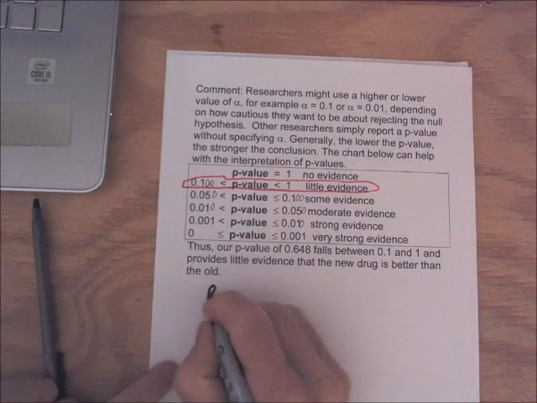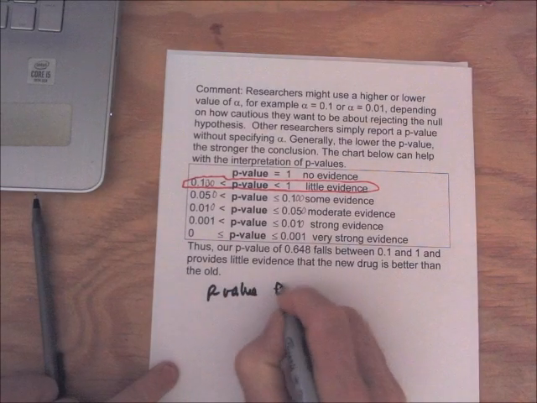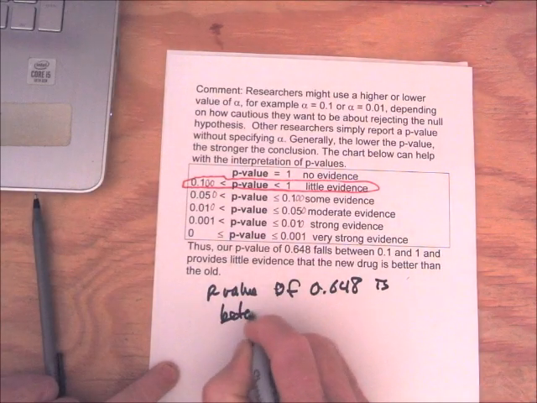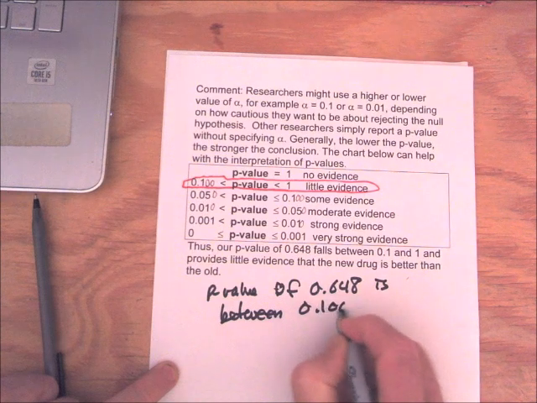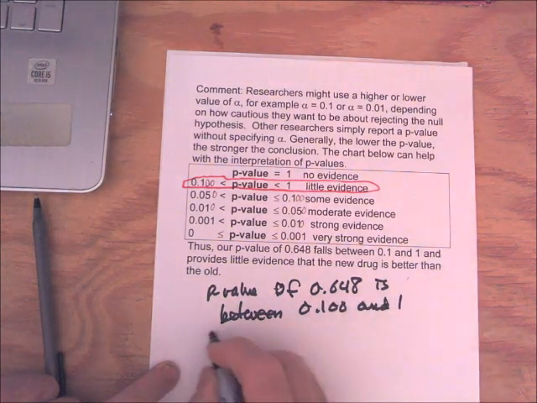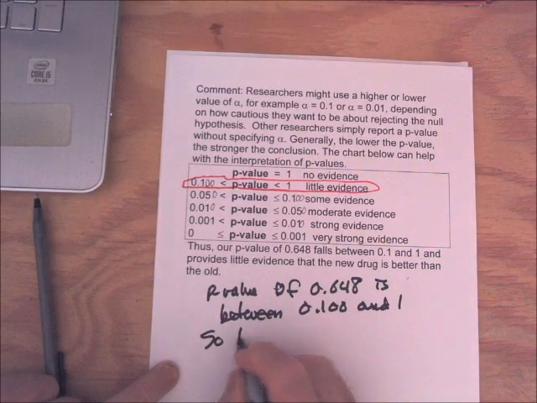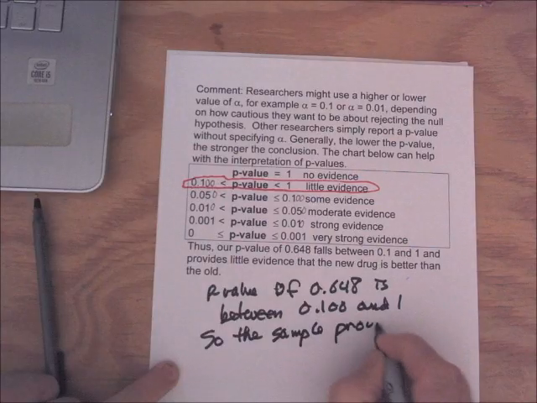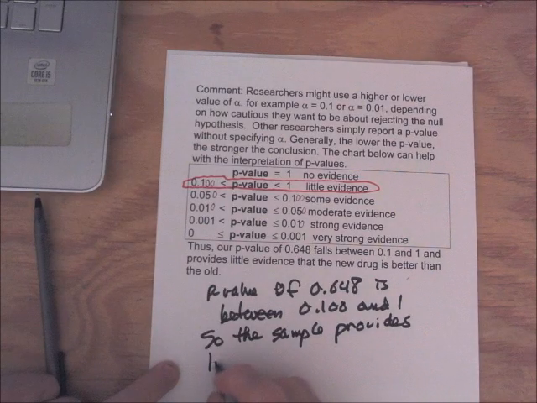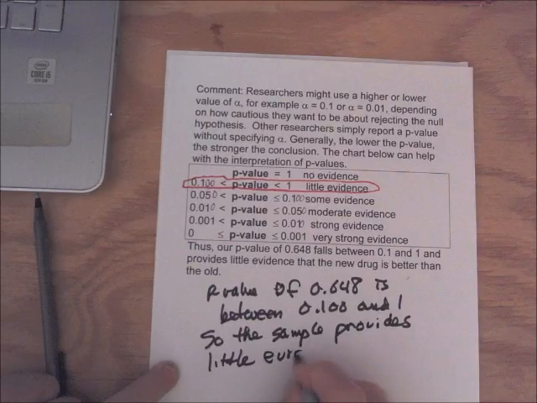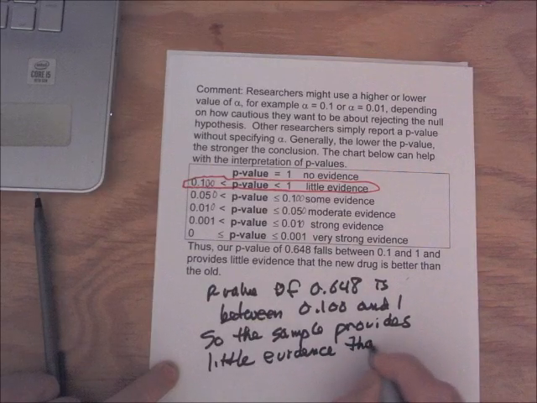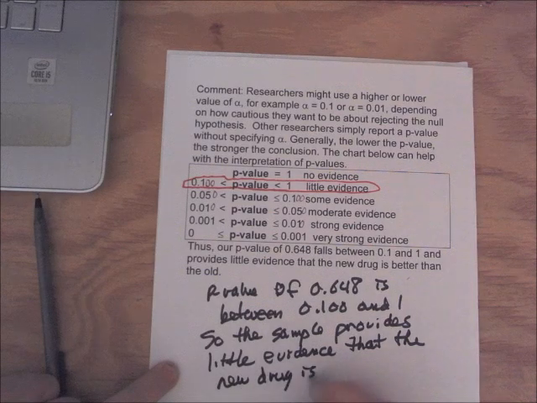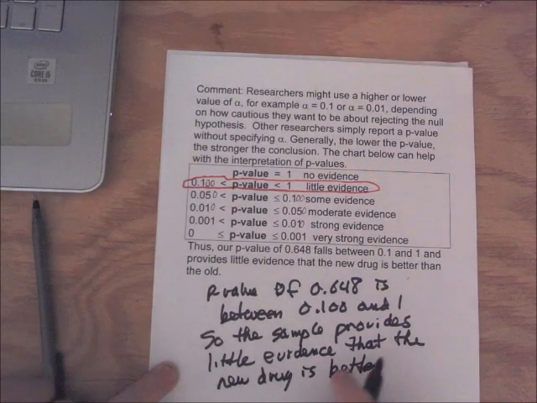The p-value of 0.648 is between 0.100 and 1, so the sample provides little evidence that the new drug is better than the old.